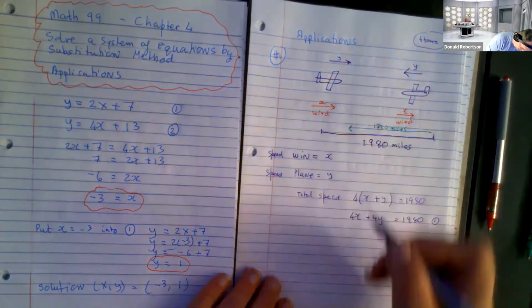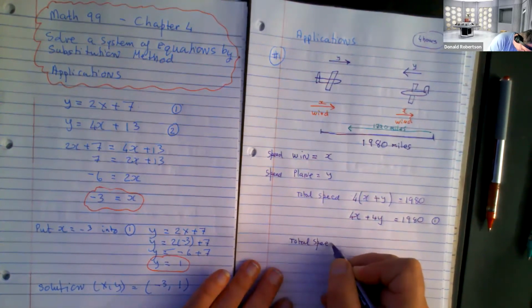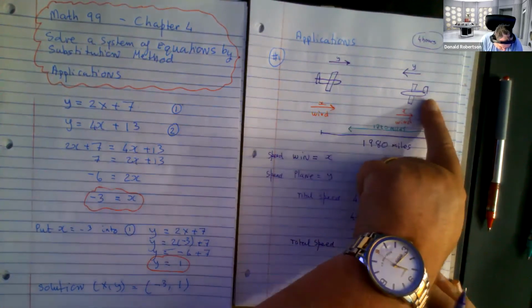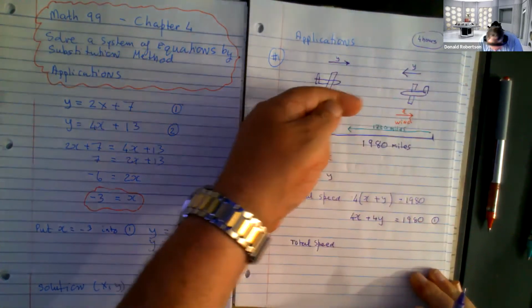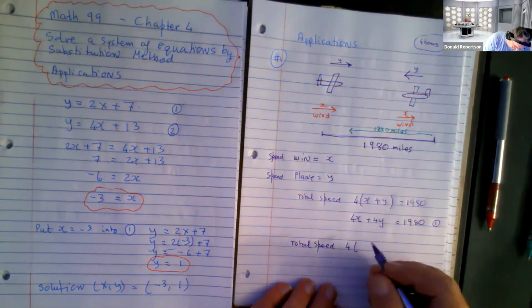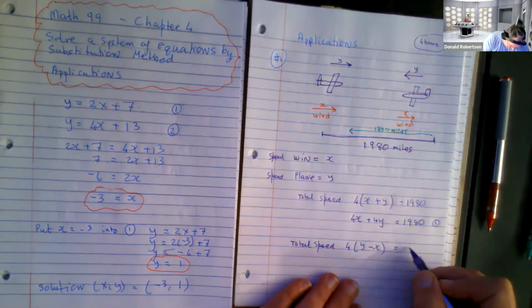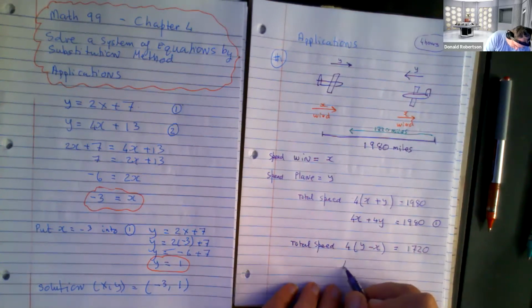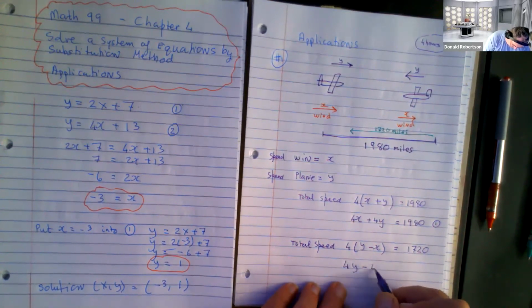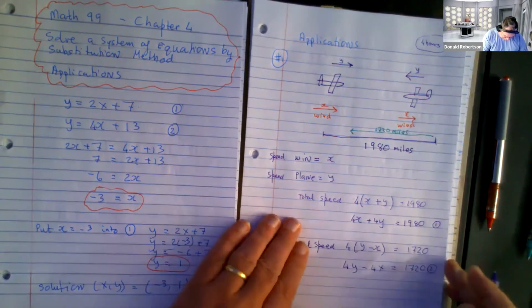Now, on the way back, your total speed is not the same. Well, the aircraft is flying at y, but the wind is pushing it back by x. So for the 4 hours that you're traveling, it's going to be 4(y take away x), and that is 1,720 miles. So if we distribute this, we get 4y take away 4x is equal to 1,720, and I'm now going to call that equation 2.